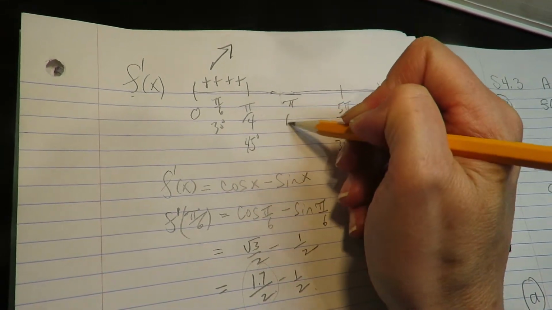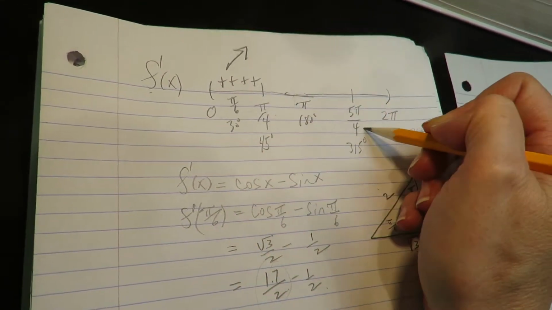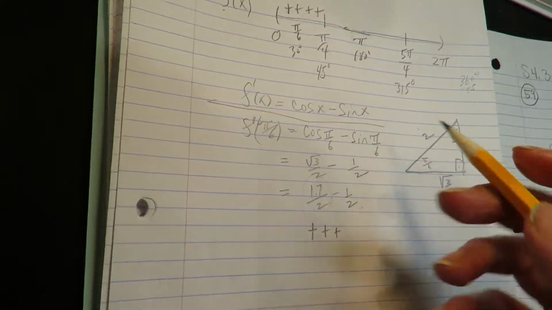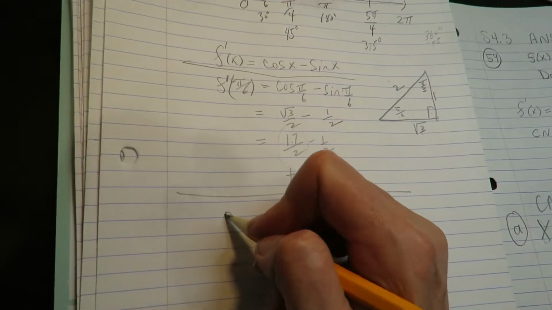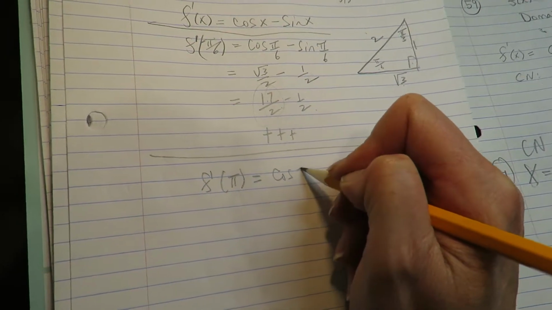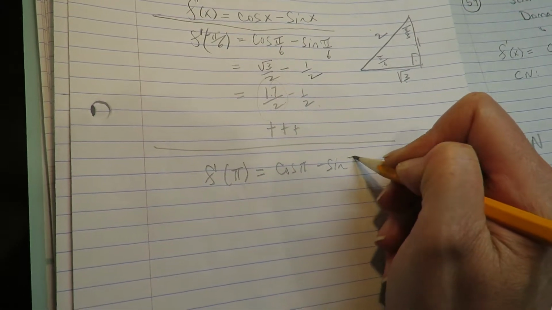Let's go with pi. Let's go with 180 degrees. That falls in between here and here. Alright, gang, so let's go back to using the derivative for that. So f prime of pi. So cosine of pi minus sine of pi.